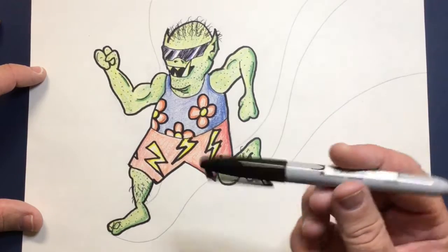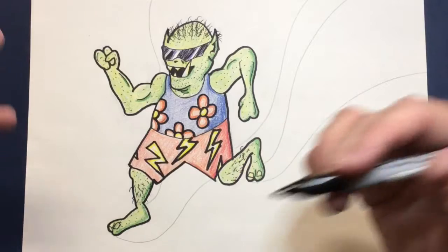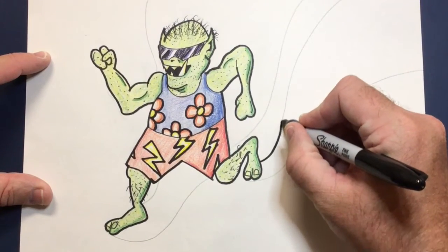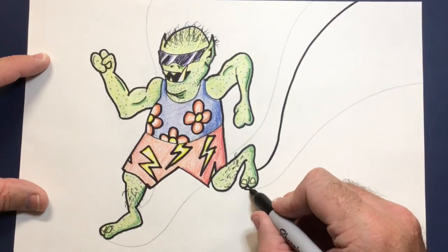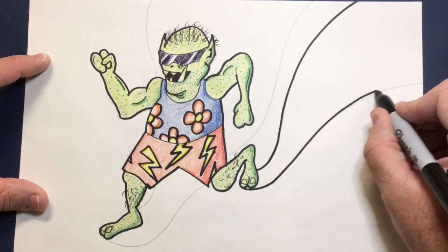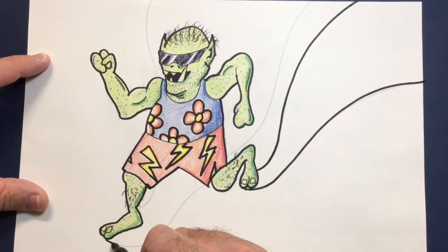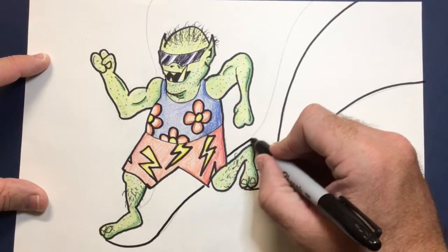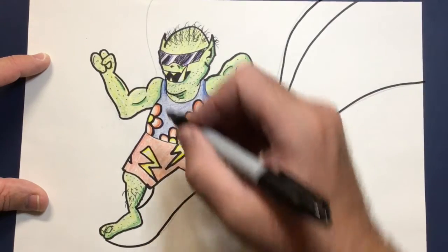This is a Sharpie. That's all I'm going to use, a Sharpie or a black ink pen. Either one will work. And all I'm going to do now is outline those pencil lines that I just made. Remember, this doesn't have to be perfect at all. The idea is that we're creating a pattern design behind our character in the background. So if it's a little off, trust me that it won't matter as we finish it out.